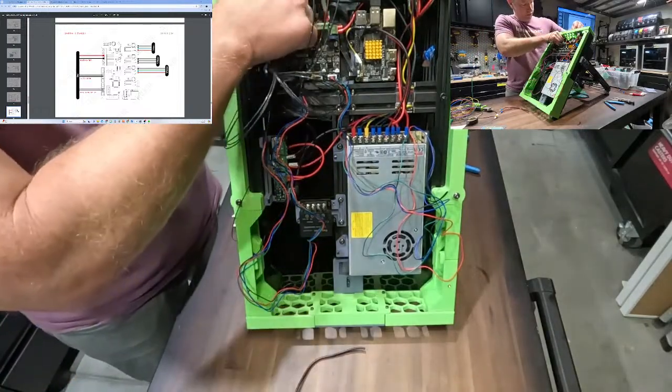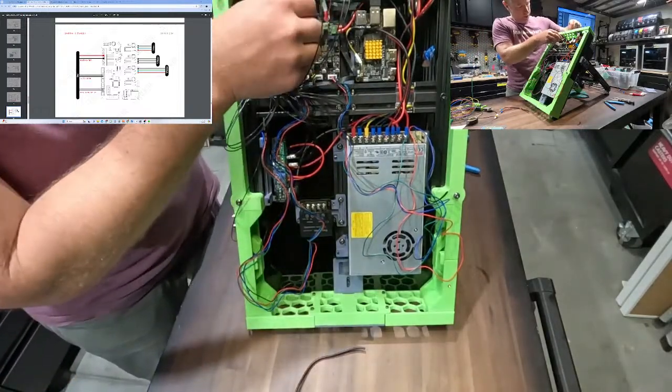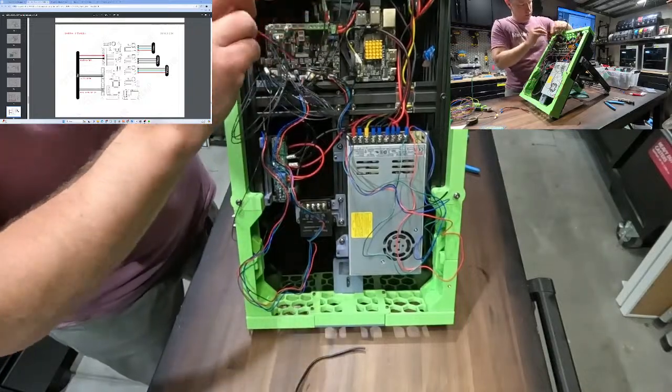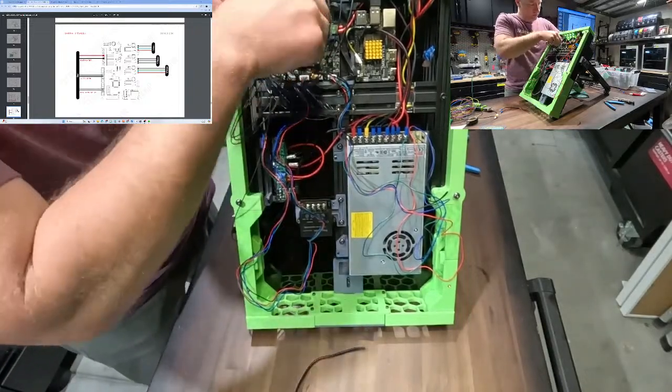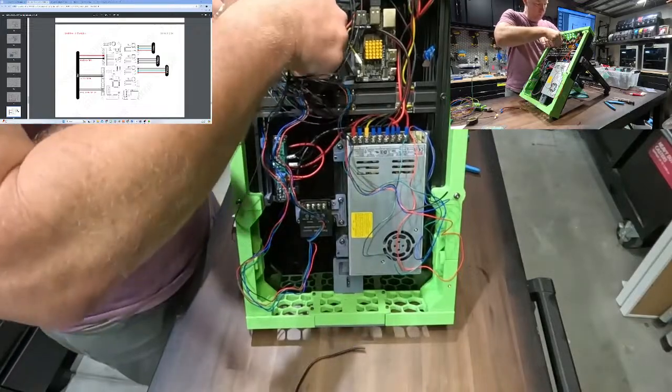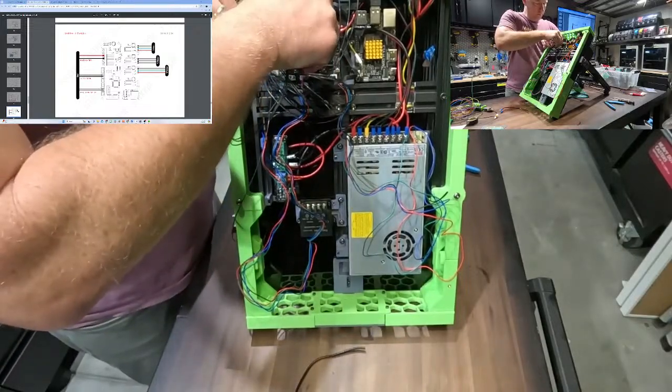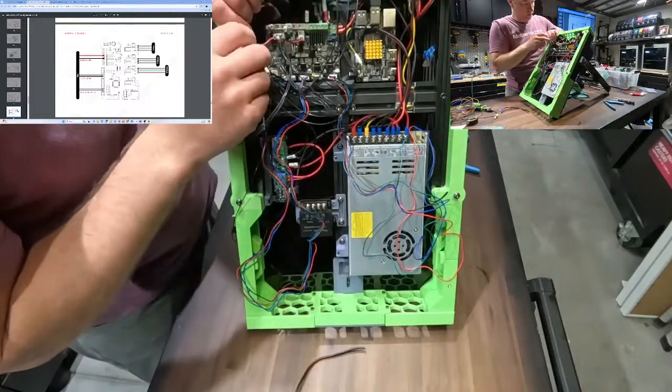So you want my fan connectors, and so the fan connectors are literally right here. So connect the fan up.